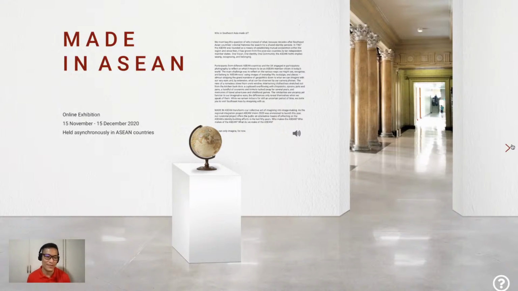For example, as we look at this, I was about to say title slide, breaking the illusion that it's a virtual gallery. As we look at the title wall, you could also see this hallway of the National Museum of the Philippines, and occasionally you'd also see different hallways of different museums and galleries in different parts of the ASEAN.